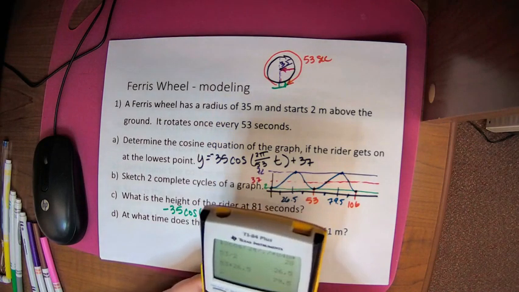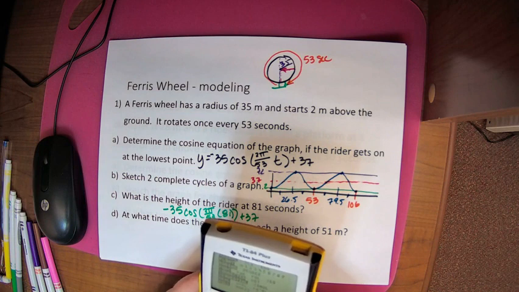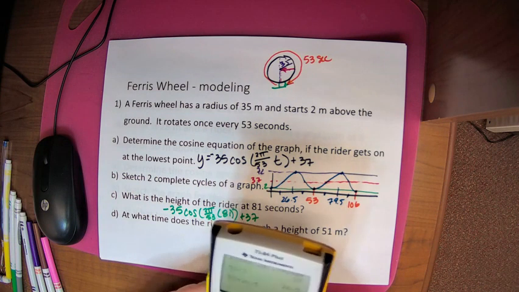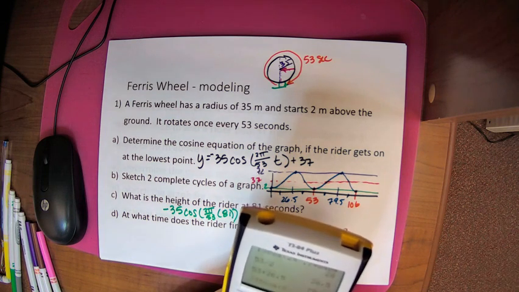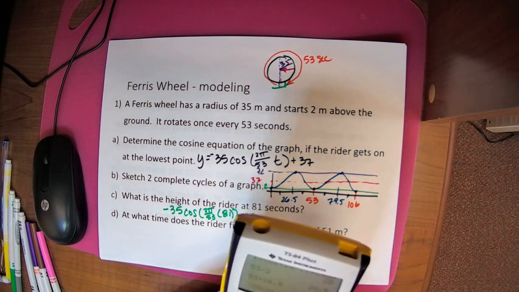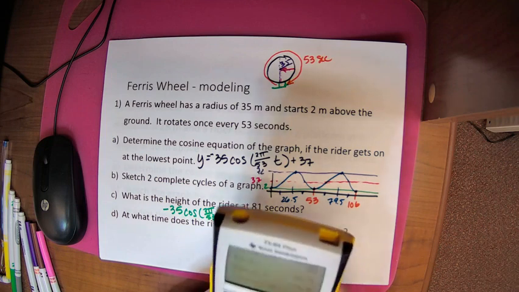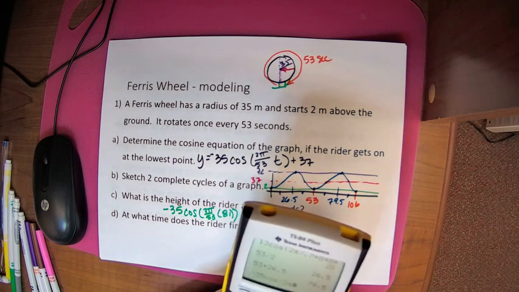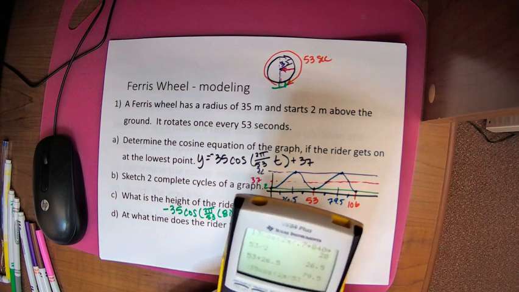So again, make sure that you are in radians, because that's what we're working with. And then we'll go ahead and plug in negative 35 cosine, and they give you parentheses. Inside there, please put 2 pi divided by 53, like this.